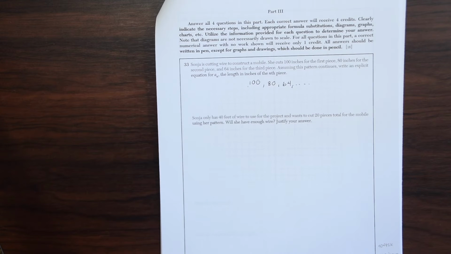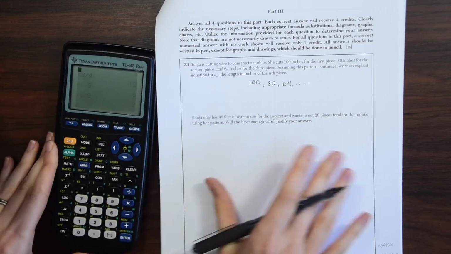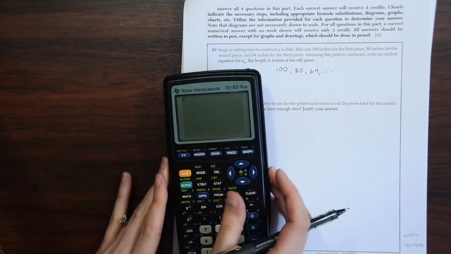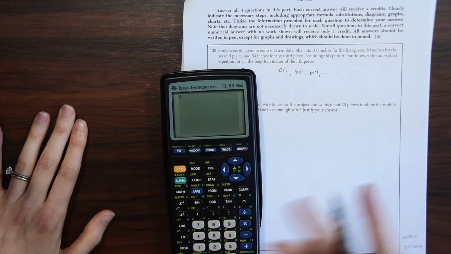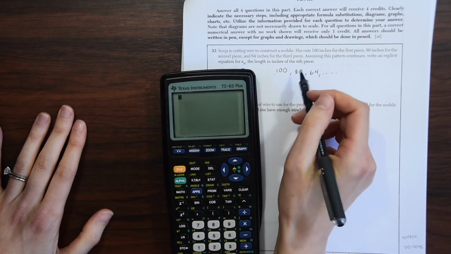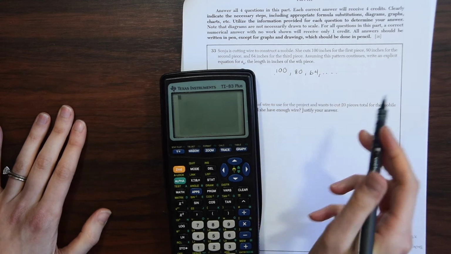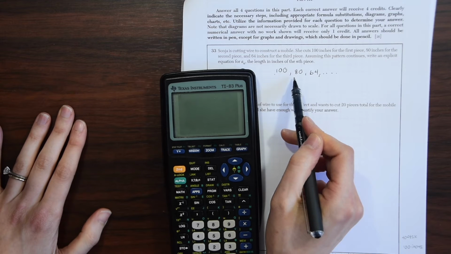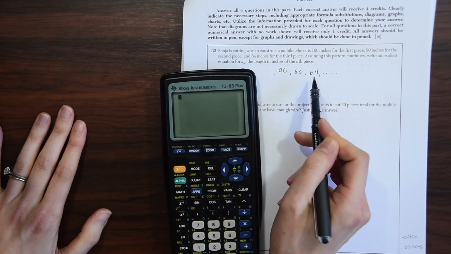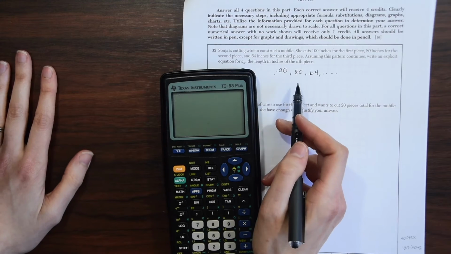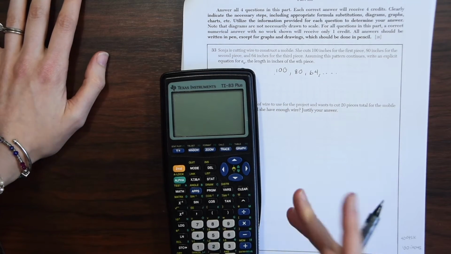We want to look for the pattern that's going on here, what's happening between each of these terms. Right away we could see we're not adding or subtracting the same number, because we go from 100 to 80, which is minus 20, and then 80 to 64, which is minus 16. So let's see now for a geometric series.